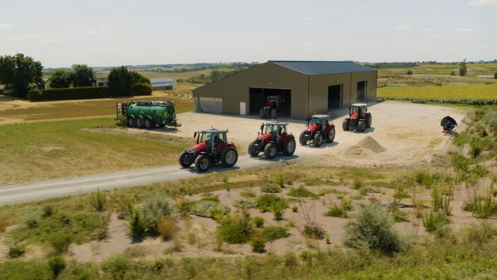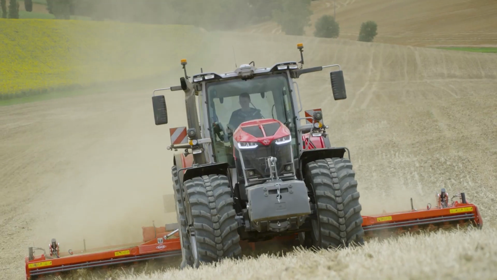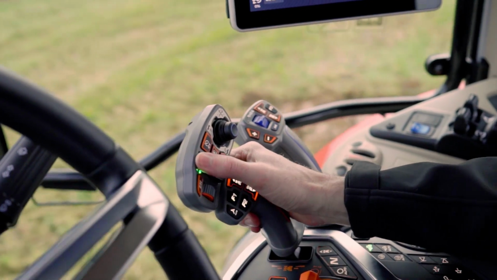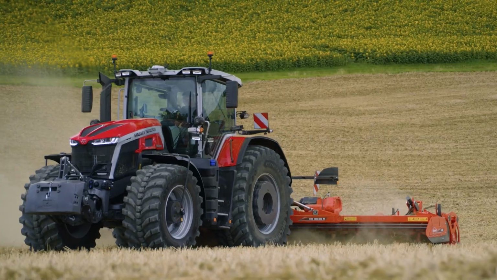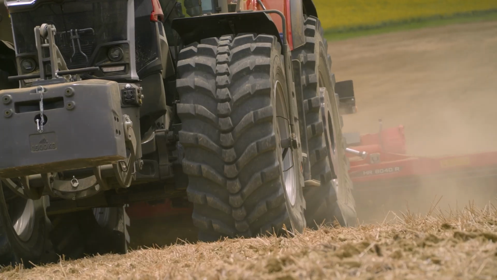In this video, we will explore together how to adjust and use the power takeoffs on your tractor. Please note, these operations involve high-speed mechanisms that can be dangerous. Ensure you perform them safely.